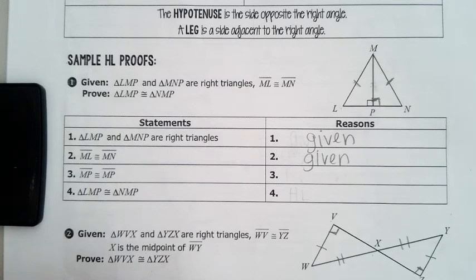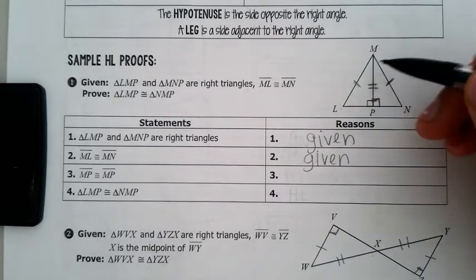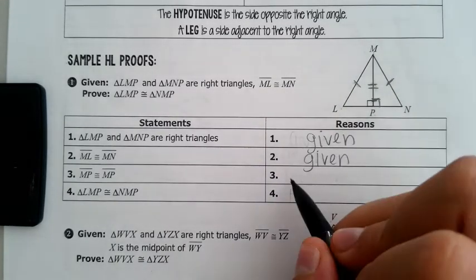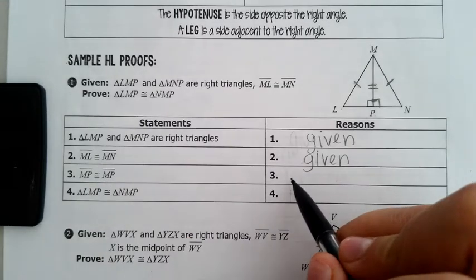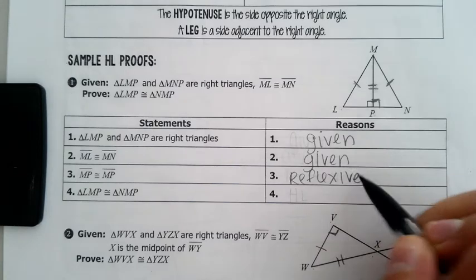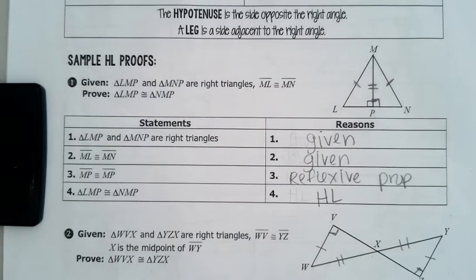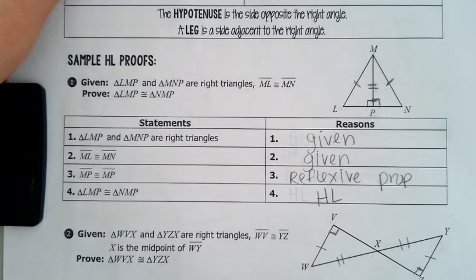Now we don't have any information about angles. We don't have parallel lines. So we just have to see if there's anything else we could identify. These two lines here are the same because they're shared between those two triangles. So MP is equal to MP because of the reflexive property. Therefore, these triangles are congruent by hypotenuse leg.